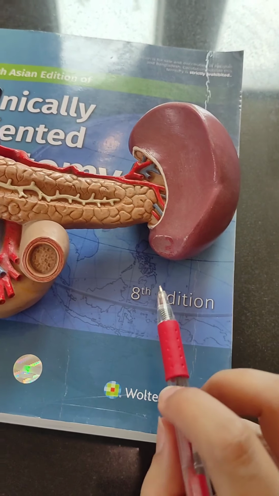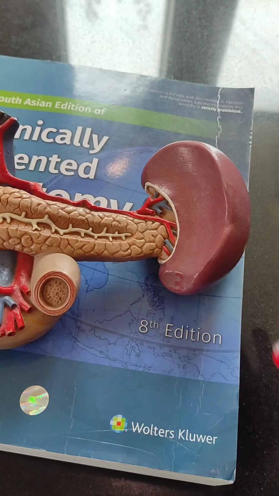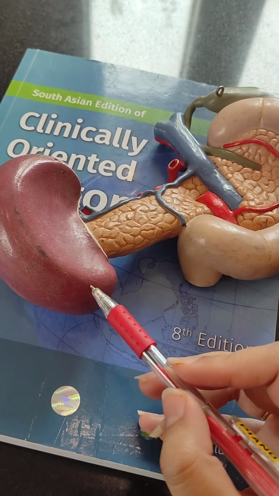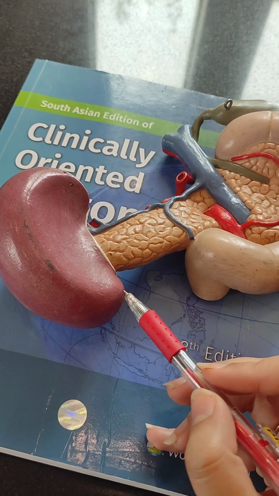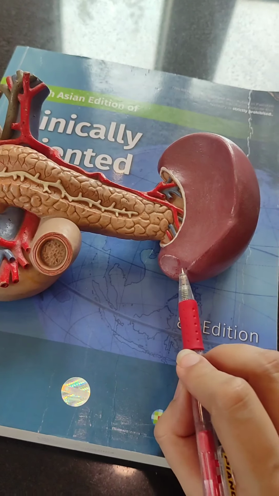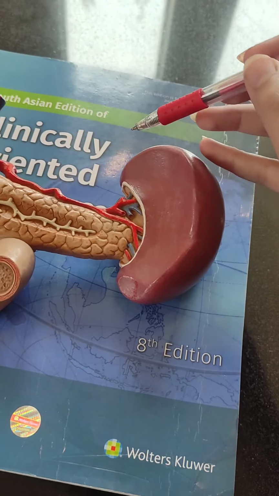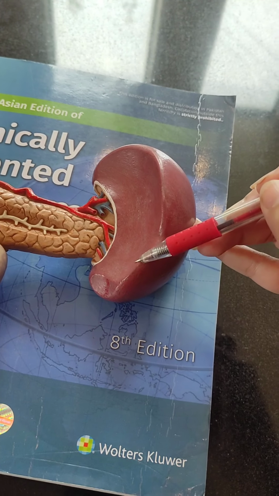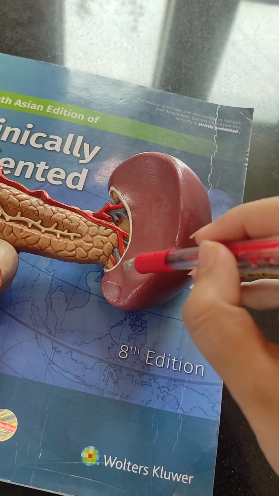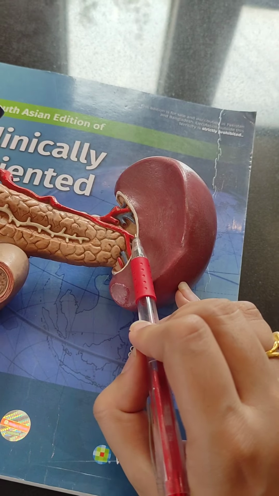If you see here, this is the expanded round end that is known as the anterior end. अगर हम मॉडल को ऐसे करें तो हमारे पास this rounded one is the posterior end. Posterior end is rounded while anterior end is expanded and downwards and forwards. And superior border is this one. On the anterior surface it's lying, and it is the anterior border, while this is the intermediate border. So we have the superior border and intermediate border.